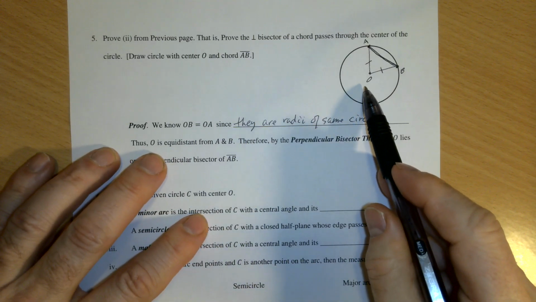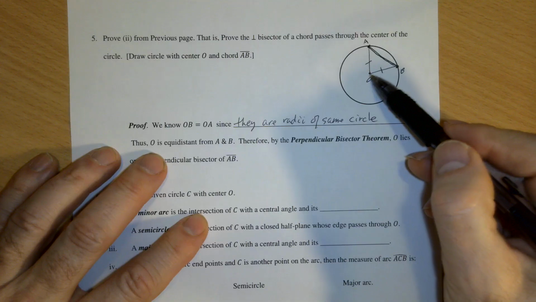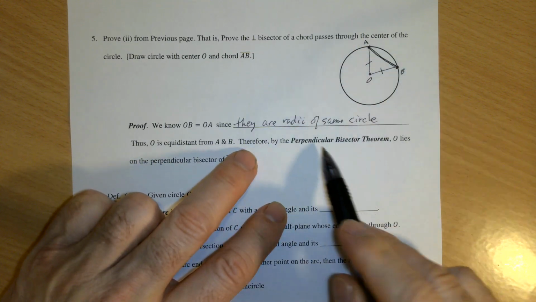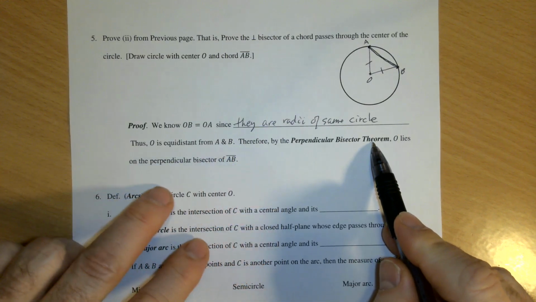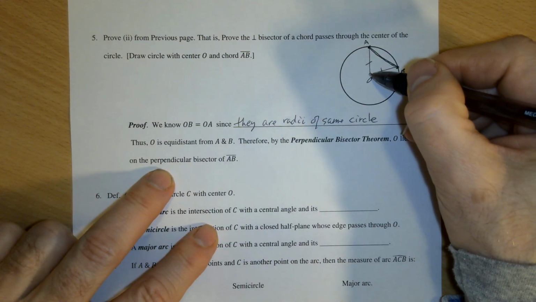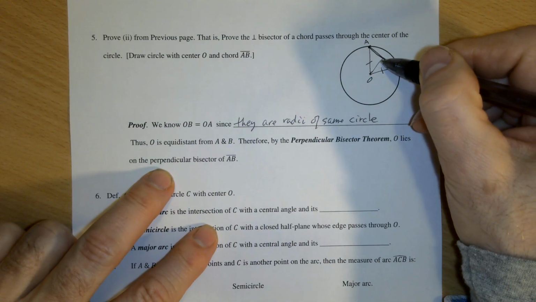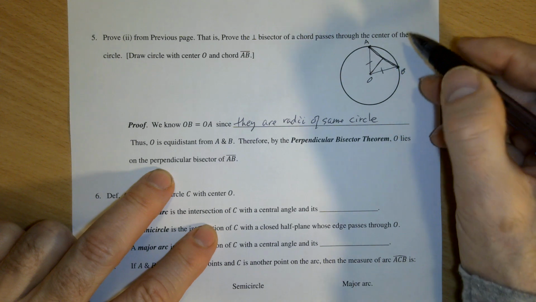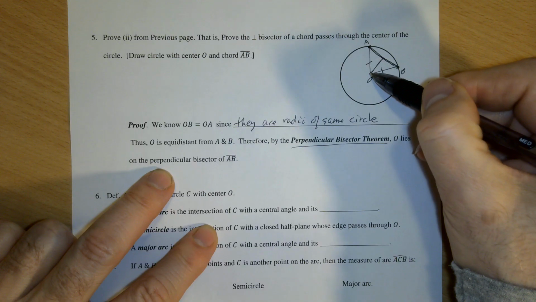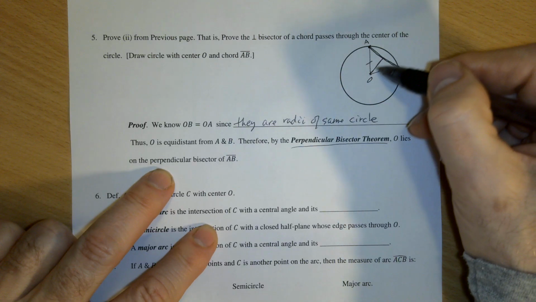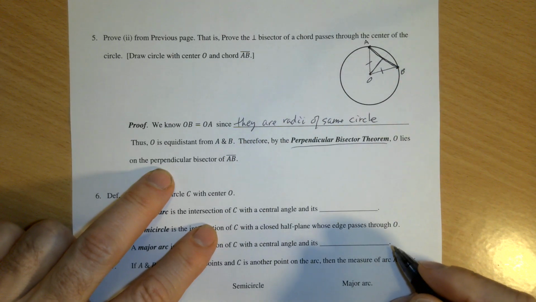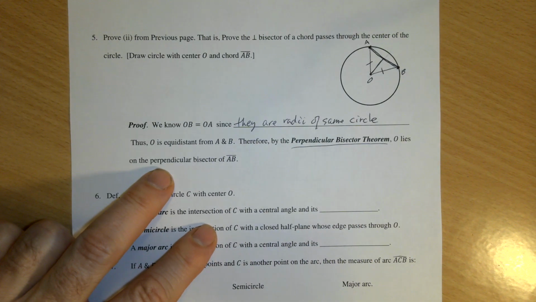Thus, O is equidistant from A and B. It has the same distance from O to A as O to B. Therefore, by the perpendicular bisector theorem, O lies on the perpendicular bisector of AB. Remember, if you take the collection of points that are equidistant from A and B, for example, O, or even way out here, you get the perpendicular bisector of that line segment AB. We've seen that already. So that was a very simple proof.